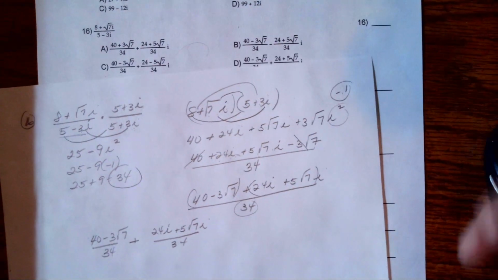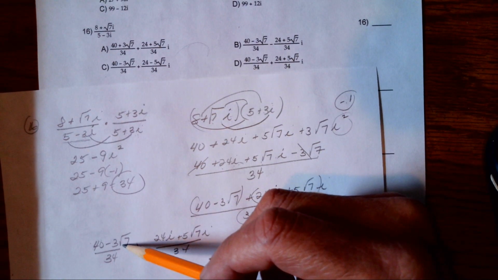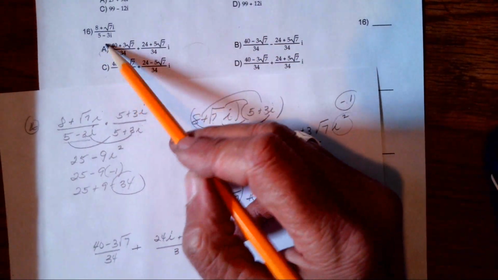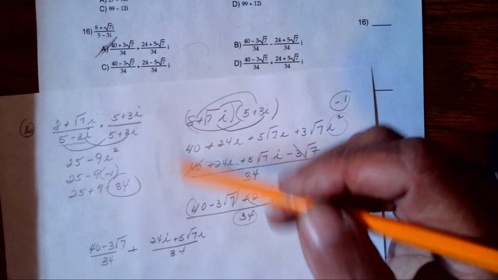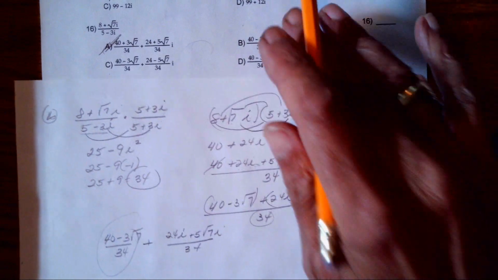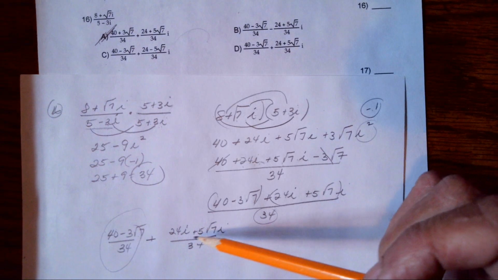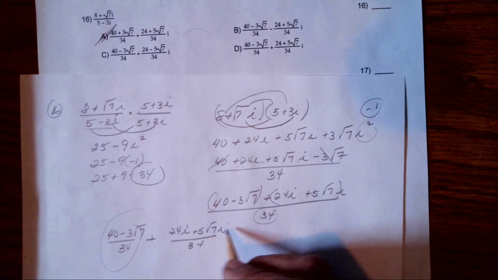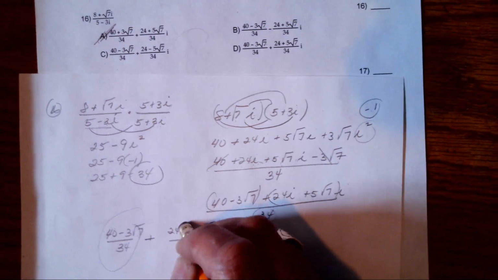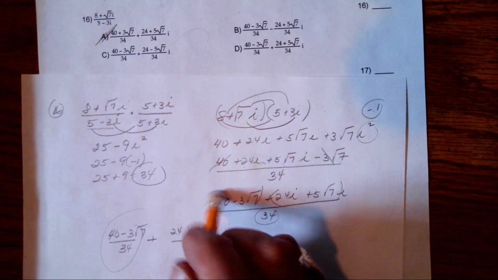And let's see if this looks like something we can deal with. Well, 40 minus 3 radical 7, 40 minus 3 radical 7, 40 minus 3 radical 7. So the one I can kick out is that, because C, B, and D all have this first part right here. They all have that 40 minus 3 radical 7. It's there, it's there, it's there. Now what about the last part? What he does here is he factors out an i out of the numerator. So if I factor out an i, it's no longer here, it's no longer there. So I get 24.